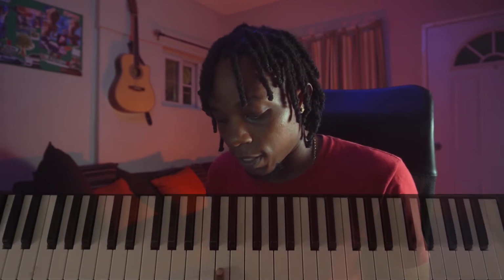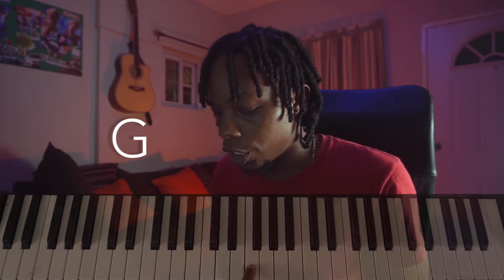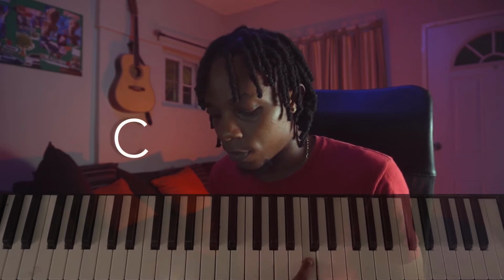The musical alphabet is A, B, C, D, E, F, G. However, there are 12 notes in music. So what about the other 5? Okay, so let's use the keyboard to explain this. This is called a C. This is D, E, F, G, A, B, and it repeats, C.